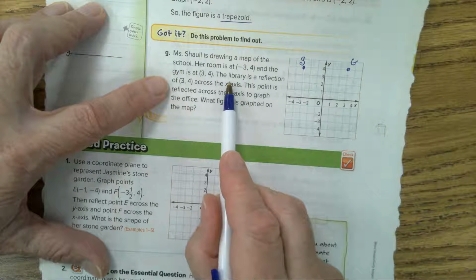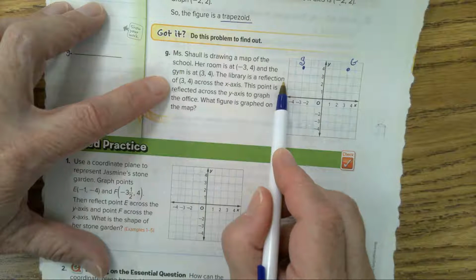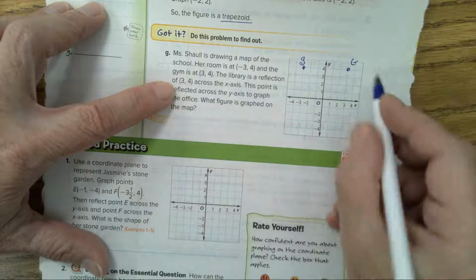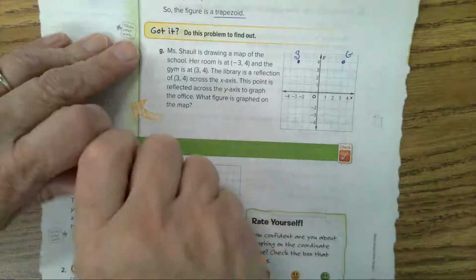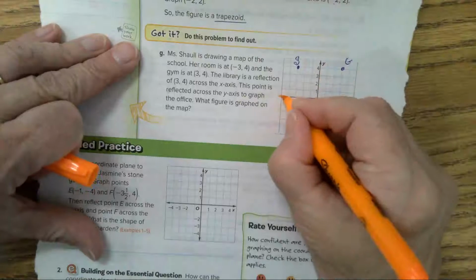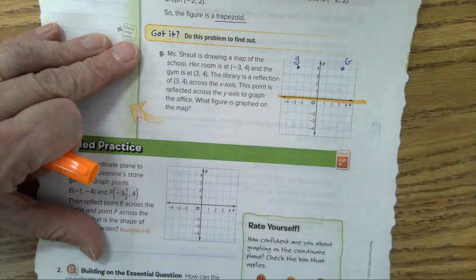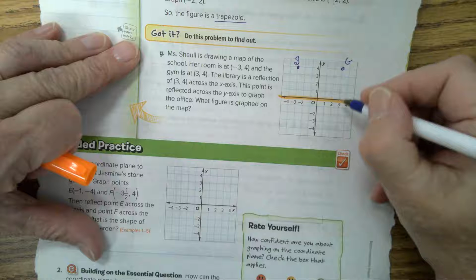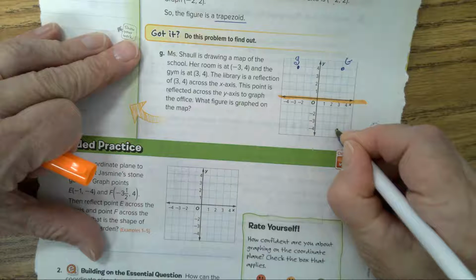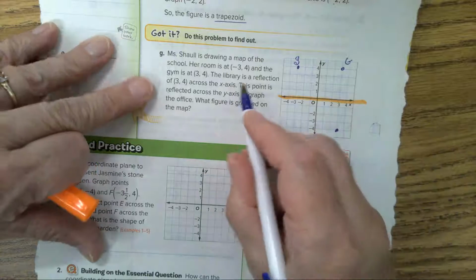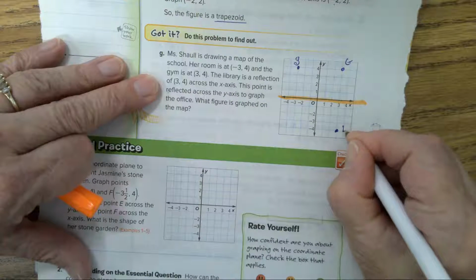The library is a reflection of 3, 4 across the x-axis. Okay, so I'm going to reflect the gym over the x. So it's going to be 3, negative 4. And that's what, the library? The library, yeah, that's the library.